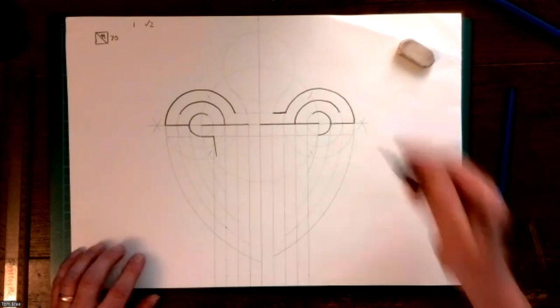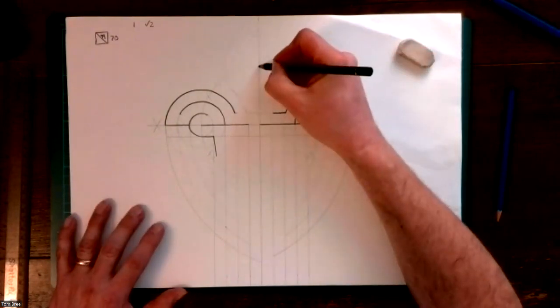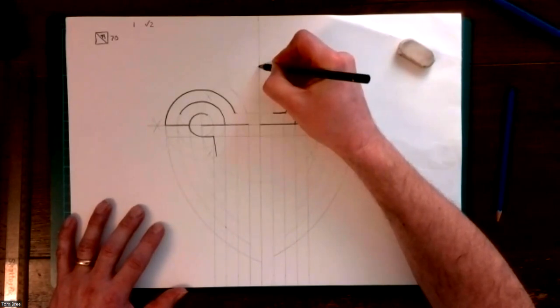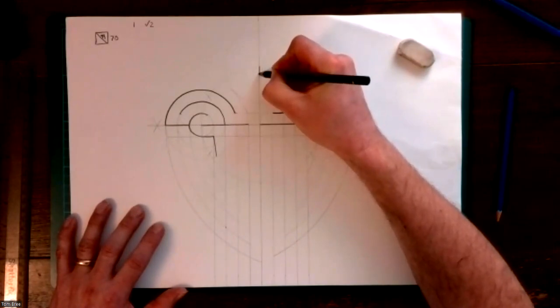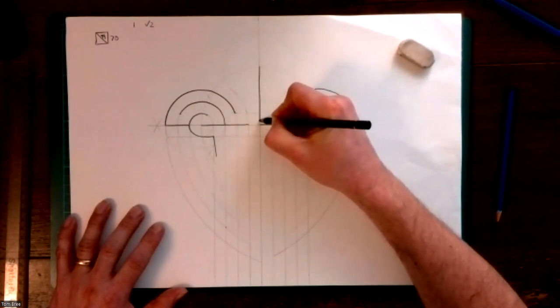Oh goodness, let's give ourselves a spine. Let's give ourselves that middle axis. So it's going to be a long straight line, everyone. Watch out. It will inevitably have a bit of a wobble because it's freehand. We're only human.